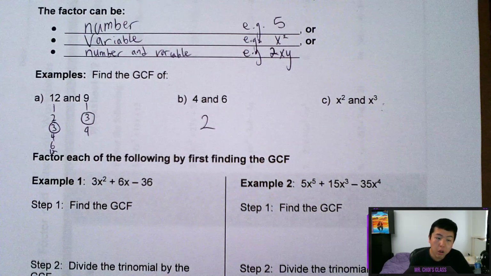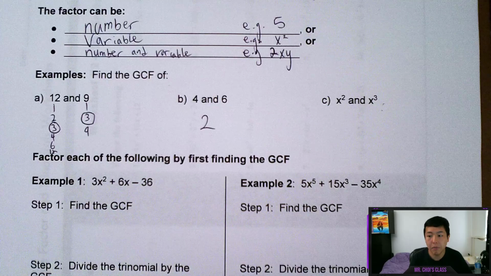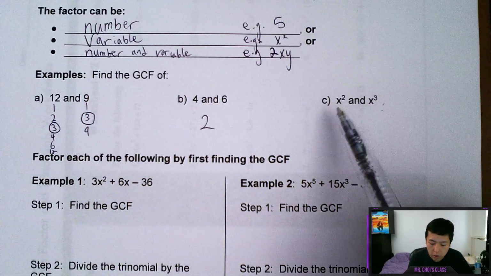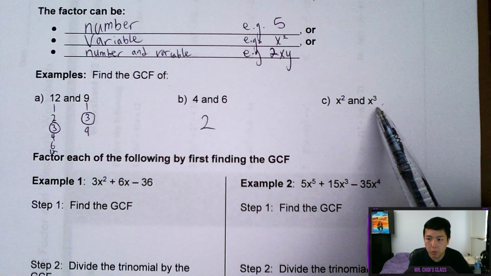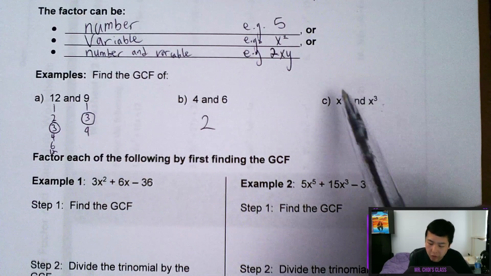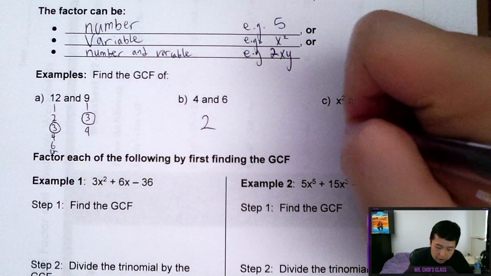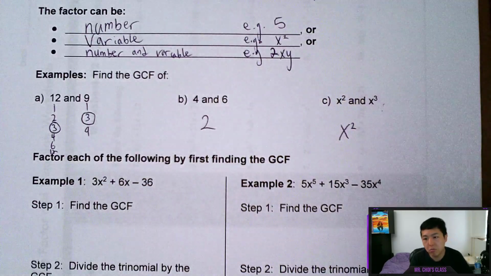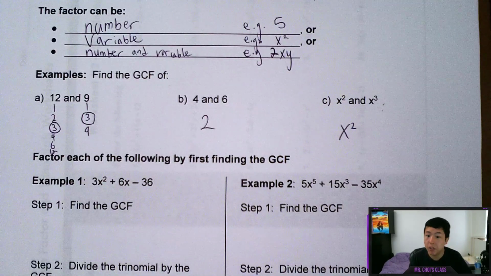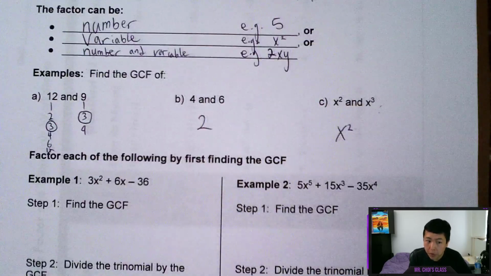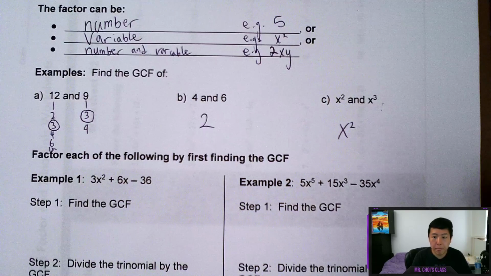You look for the lowest exponent. That's it. The lowest exponent is what you're looking for. So for x squared and x cubed, which one's the lower number? 2. So the greatest common factor is x squared. That's it. Very simple. We'll look at some examples for that.